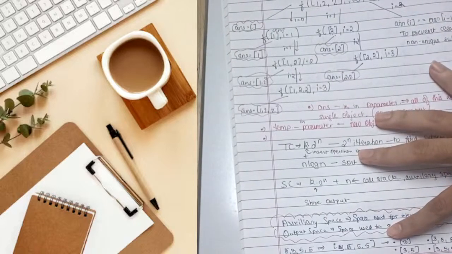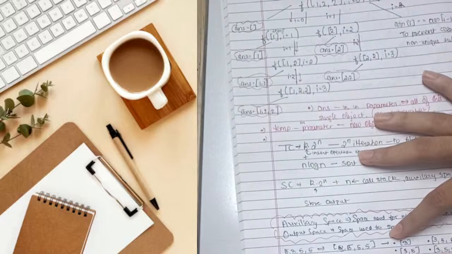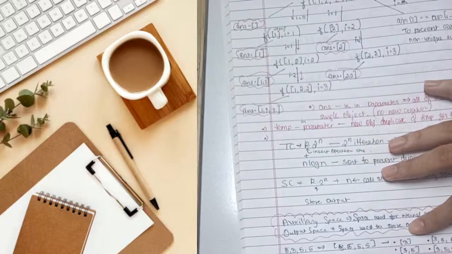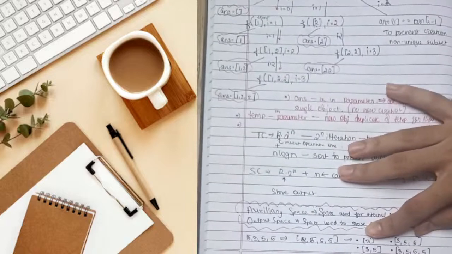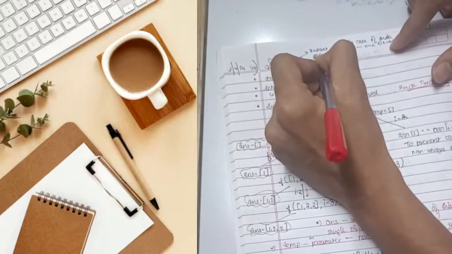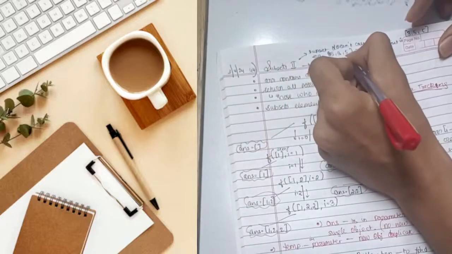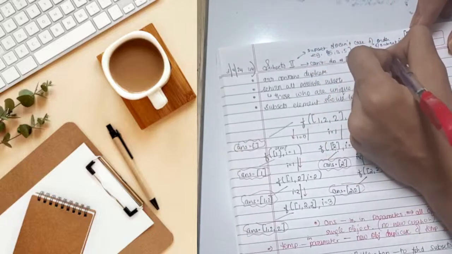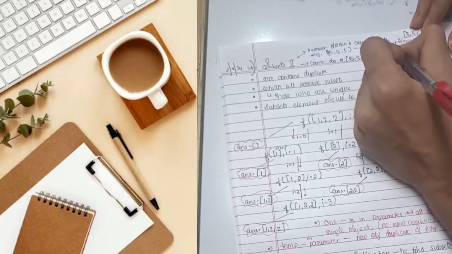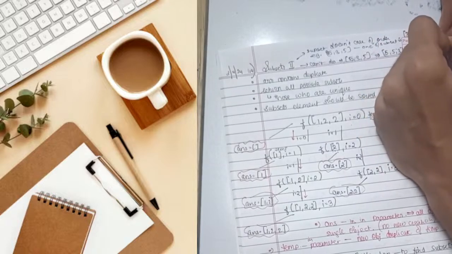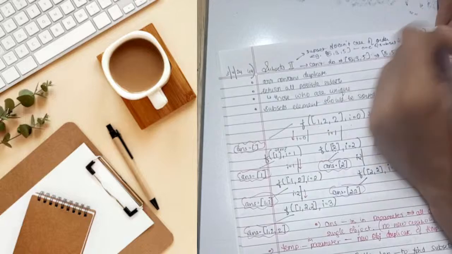That is the reason why we can't do this if our array is 5 3 5, all of this is equal, so we can't do this.